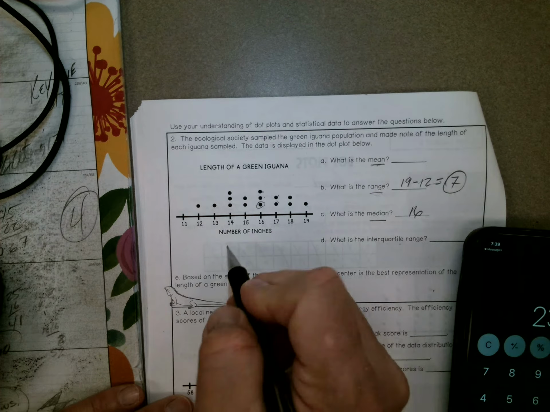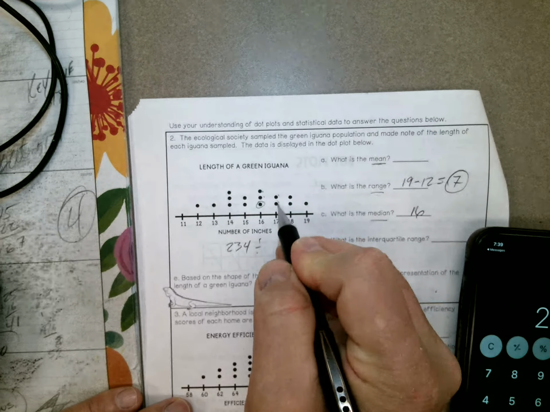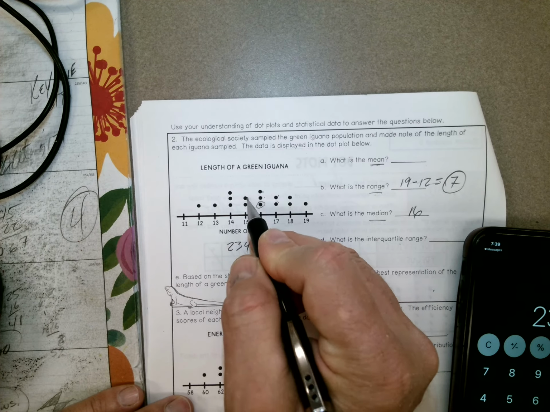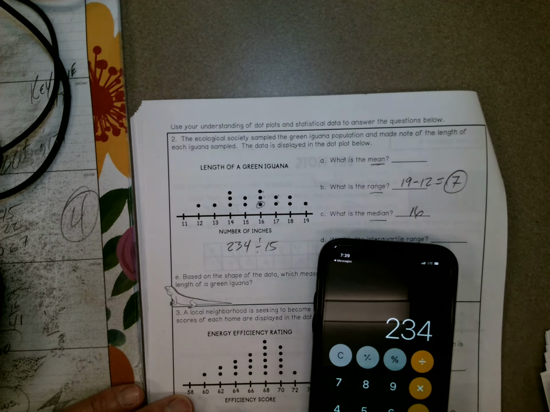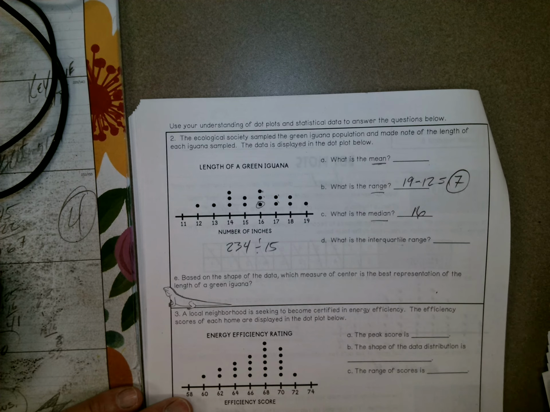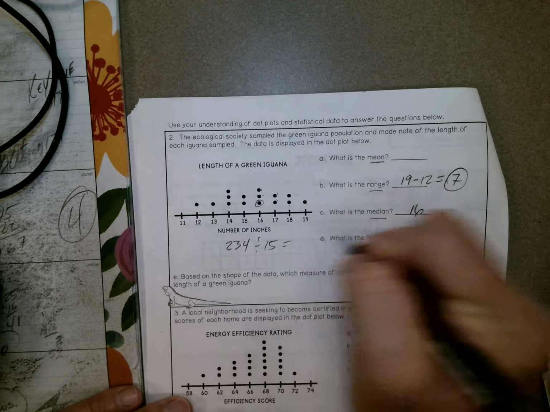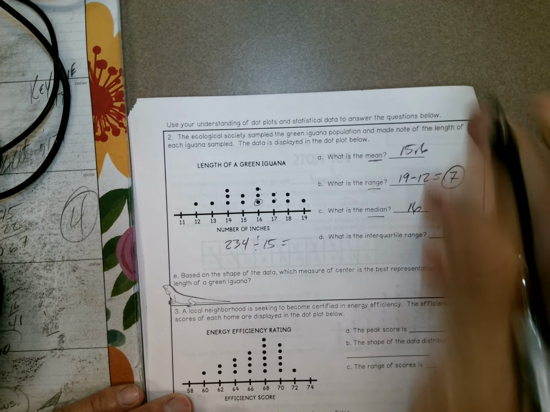It's 234, and we're going to divide that by 1, 2, 3, 4, 5, 6, 7, 8, 9, 10, 11, 12, 13, 14, 15. We're going to divide that by 15. So 234 divided by 15 is 15 and 6/10. Okay, and that's our mean. So it's 15 and 6/10.